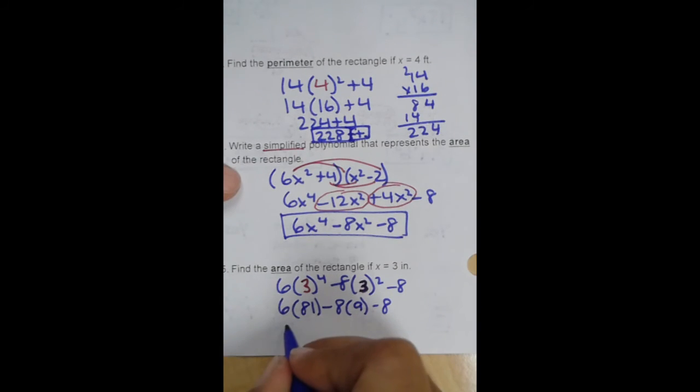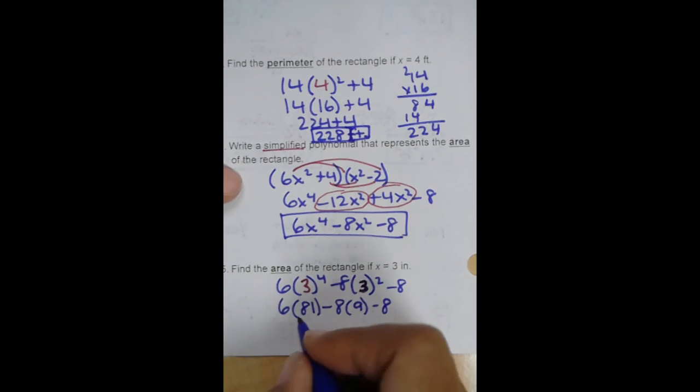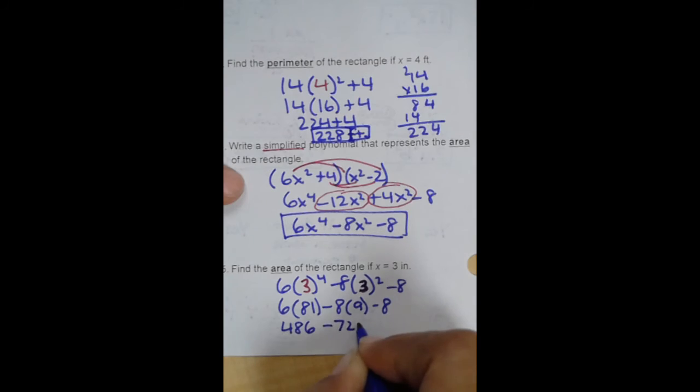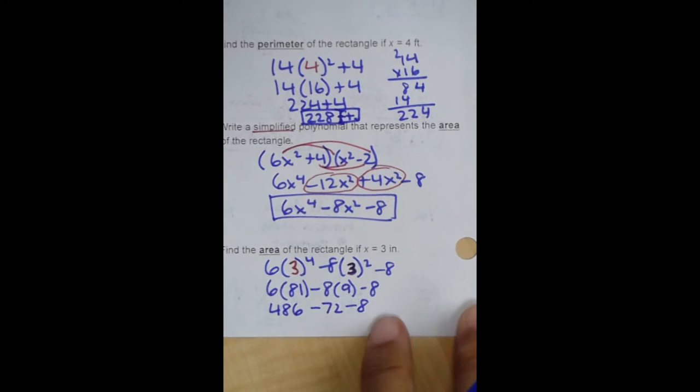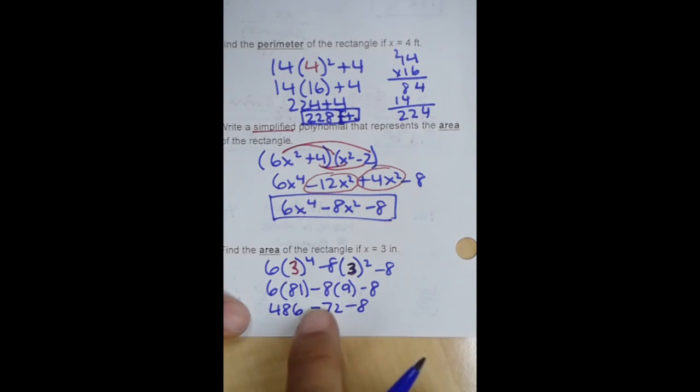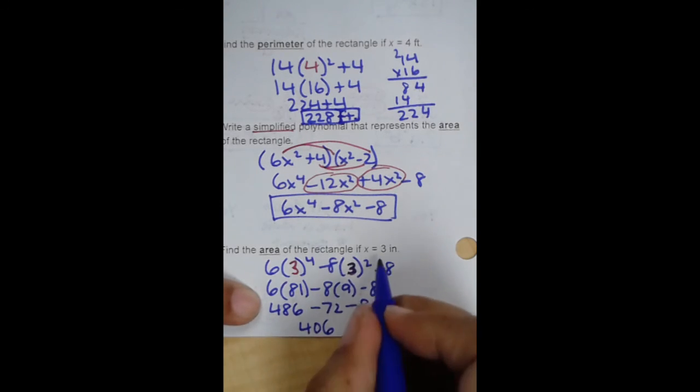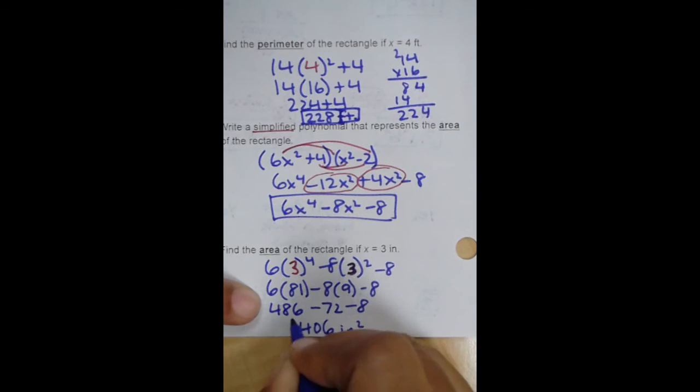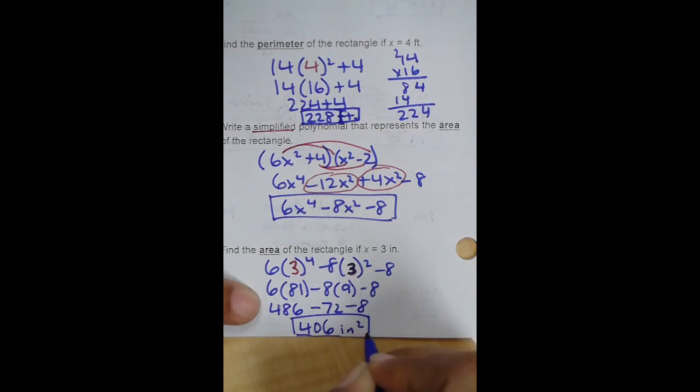All right, we have to multiply this out, which gets me a total of 486 minus 72 minus 8. All right, so sometimes what I like to do is I like to add my negatives together before I subtract. So negative 72, negative 8 is negative 80. So 486 minus 80 is 406. And this is in inches squared because area has square units.